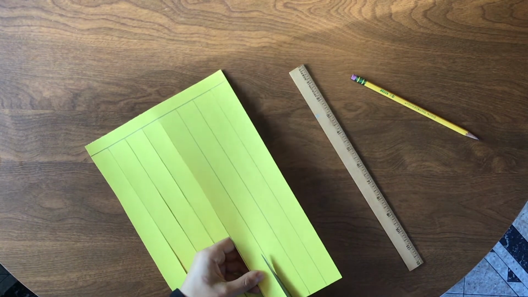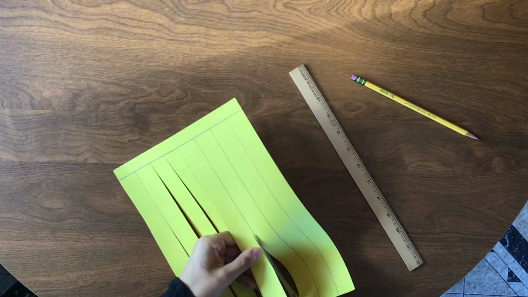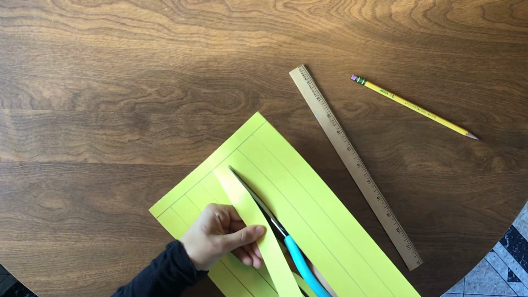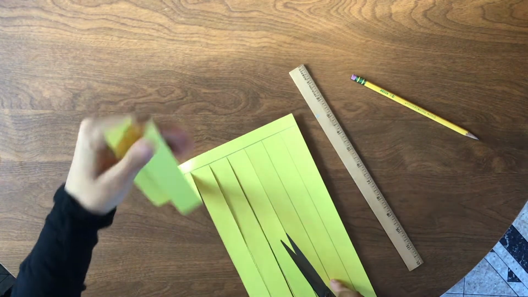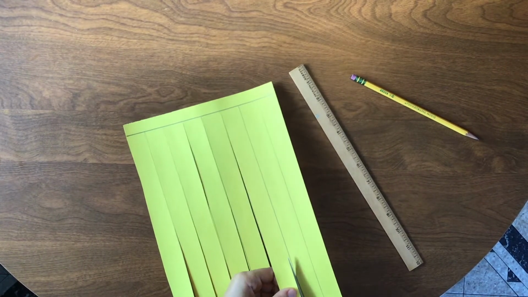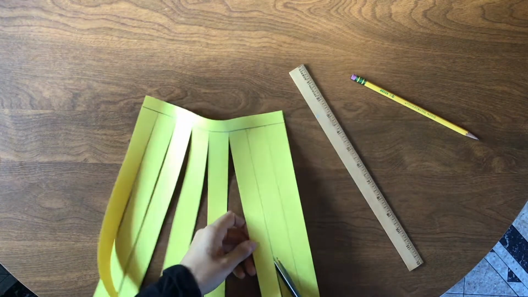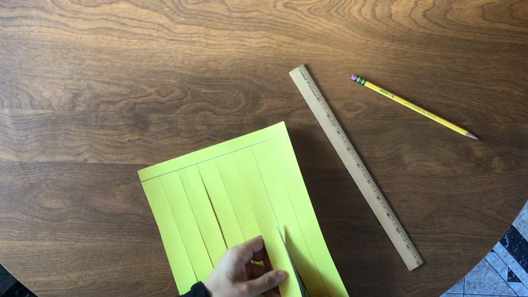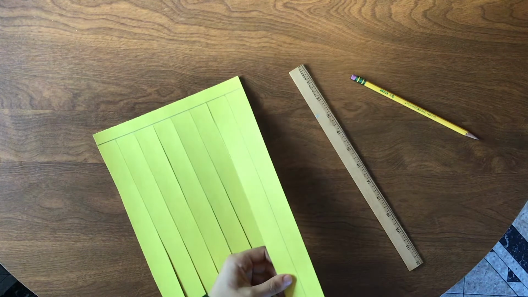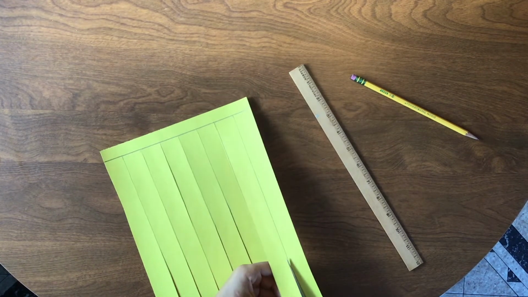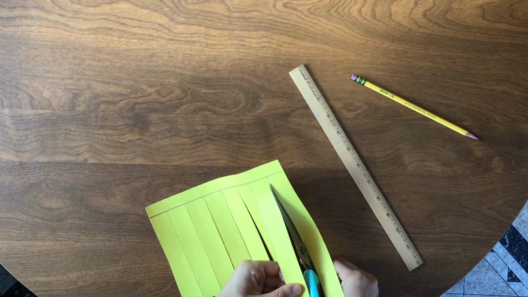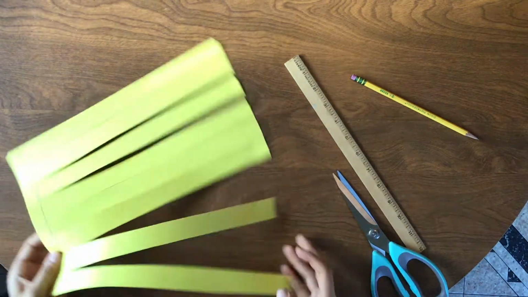I'm just starting from the bottom and cutting all the way to that line that I did horizontally across the top. Stop, see? So I can see all these are stopping right at that line. I have 2 more that I need to cut. Whoops. And 1 more. And there is my loom.